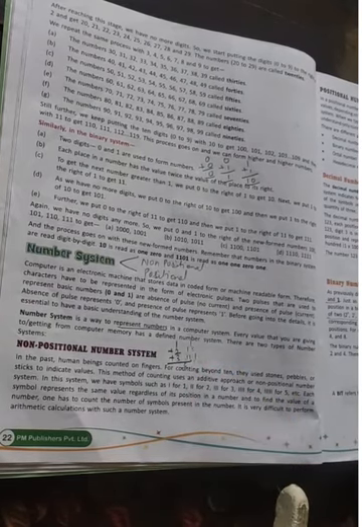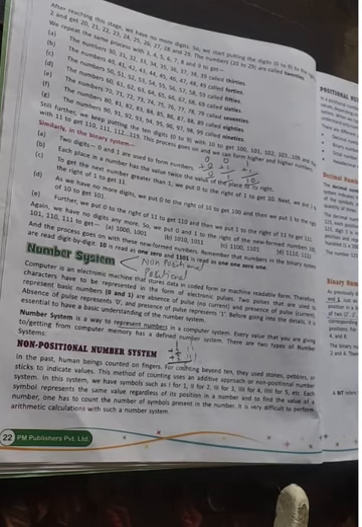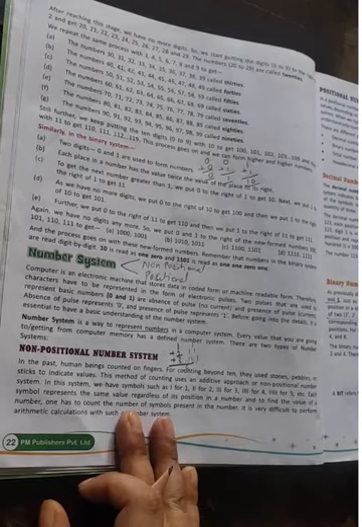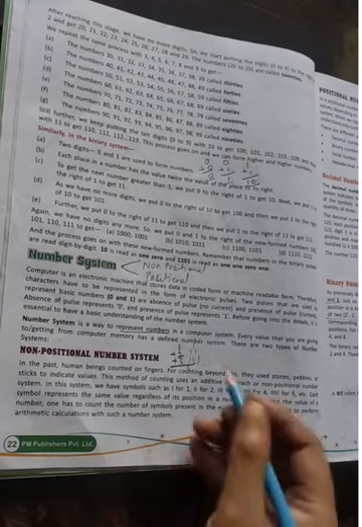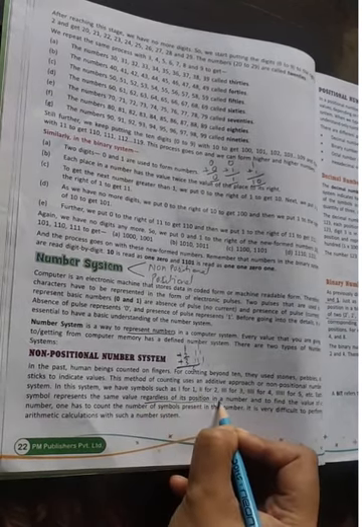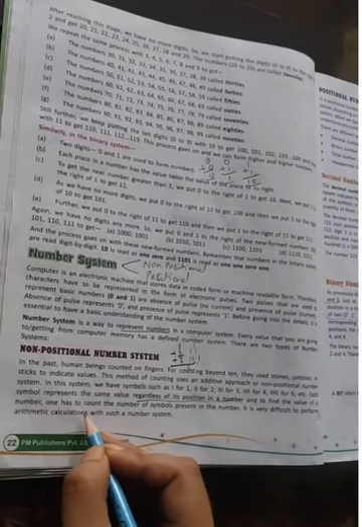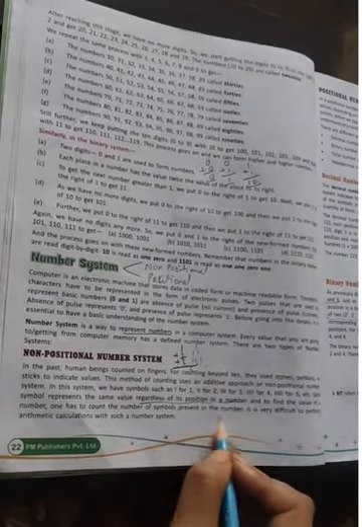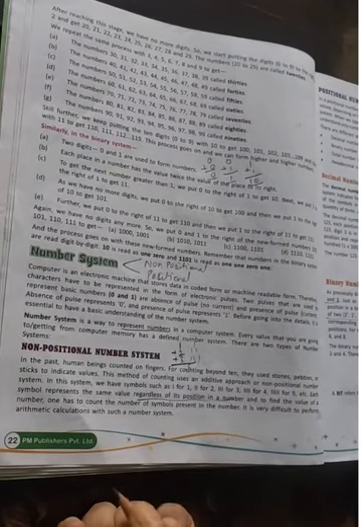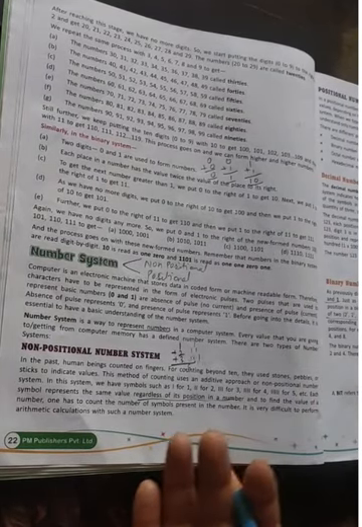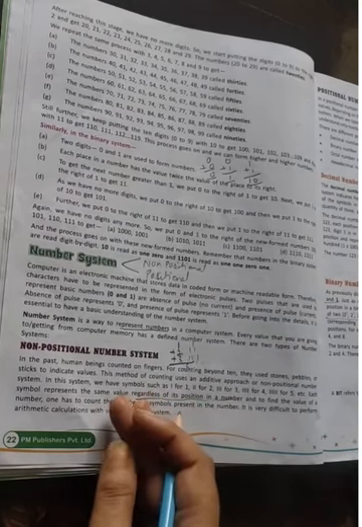In a non-positional number system, we use lines or different symbols to count the values. Each symbol represents the same value regardless of its position in a number. And to find the value of the number, one has to count the number of symbols present in the number. It is very difficult to perform long calculations by using this procedure.